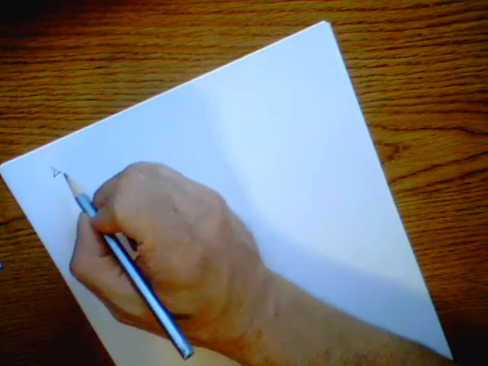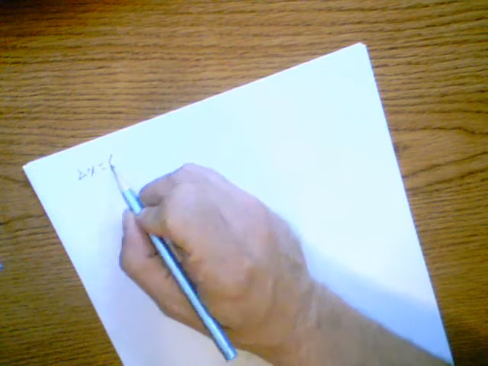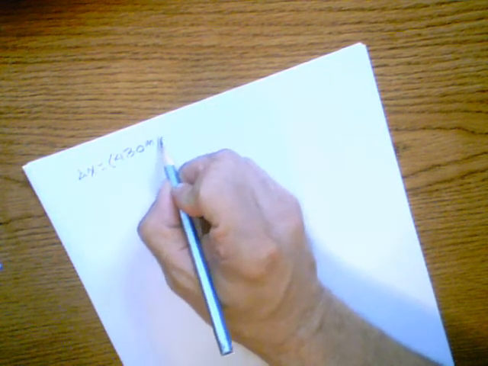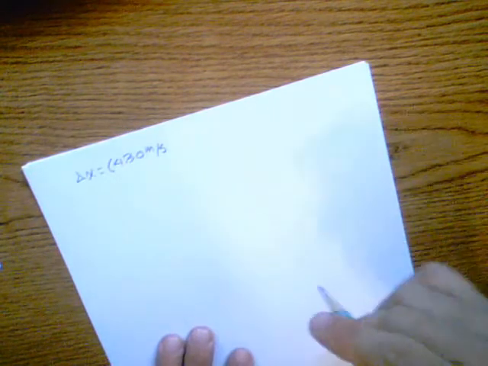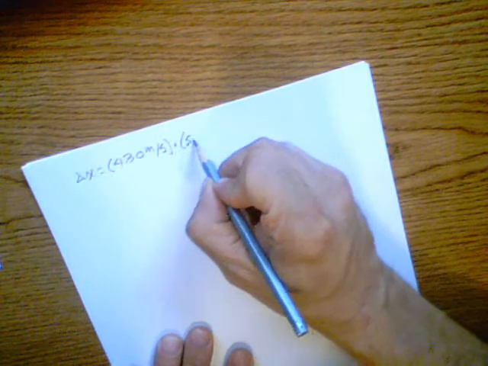Now, to recap what I just wrote, change in x equals 4.30 meters per second. And all I'm doing now is just plugging all the numbers into the equation.